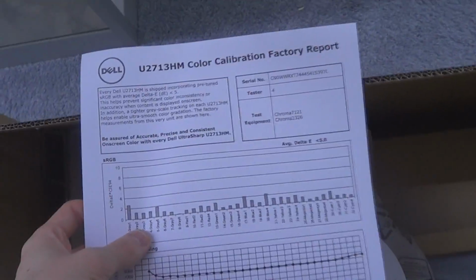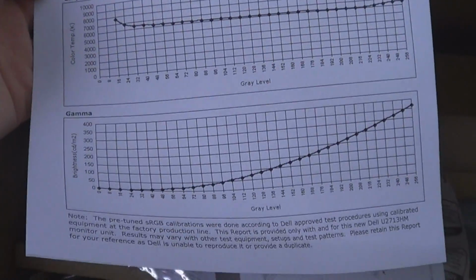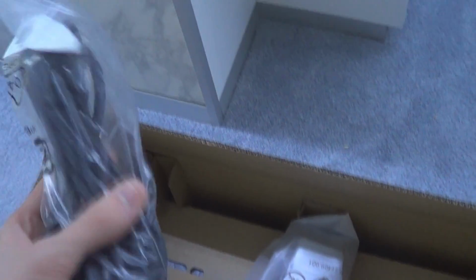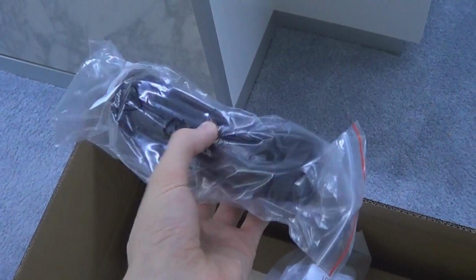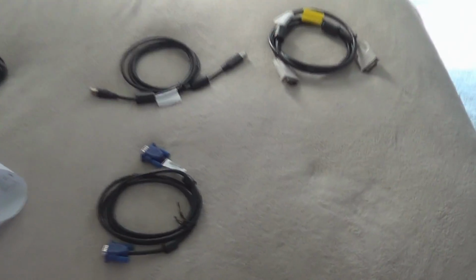Oh, this is a factory report. They've actually tested my exact monitor. Calibration report, so an individual monitor report. That's what you get with these higher end ones. Now, this looks like instructions on how to set it up. There we go, some drivers for it, in case my computer can't handle it or anything. There's a little cord here. This looks like the power cord. So here are all the cords and stuff you get with this monitor, and as you can see, this is a VGA cable.